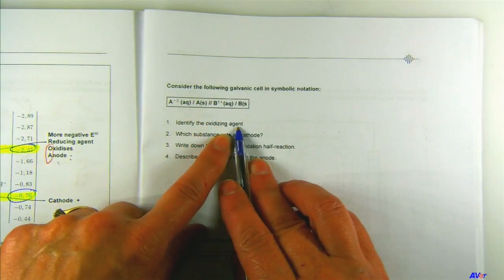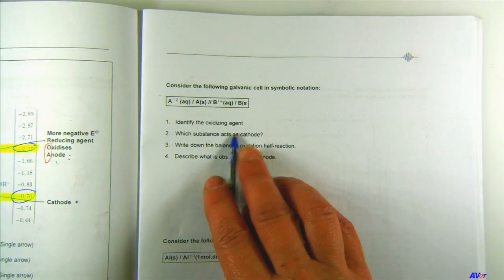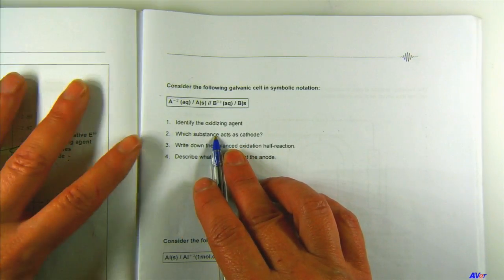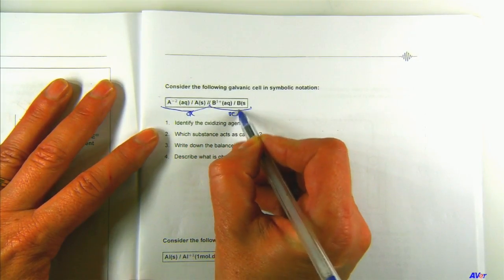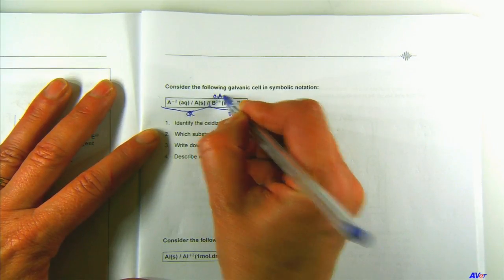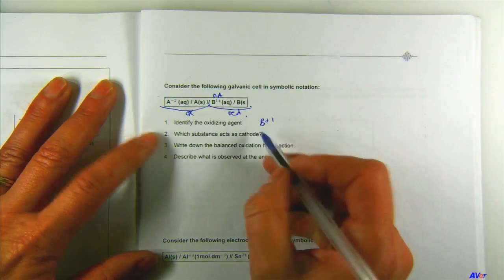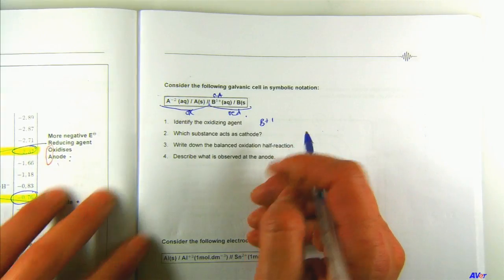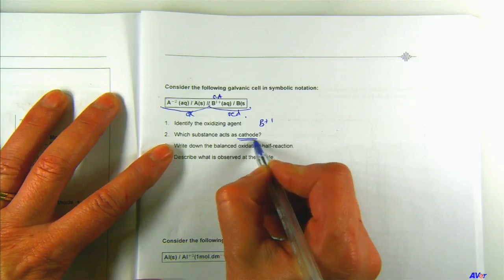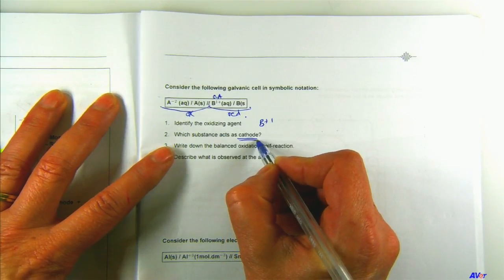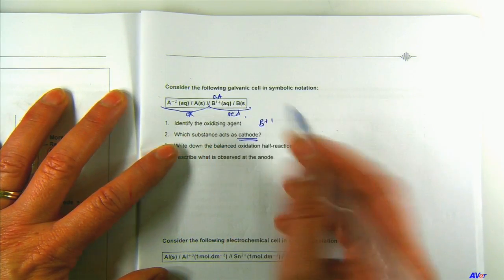The oxidizing agent. Where in my cell notation should I look for the oxidizing agent? The oxidizing agent is the one that is reducing. And the left-hand side is always oxidation, the right-hand side is reduction. So the oxidizing agent should be B plus 1. And you only know that because you know scientific cell notation. Right, next one. Which substance acts as the cathode? What do I know about the cathode? It's the metal where you find reduction. So it's the last part, which is the metal, B.